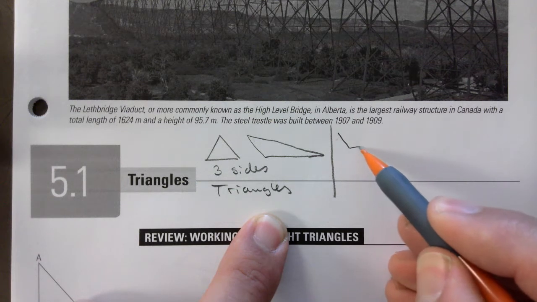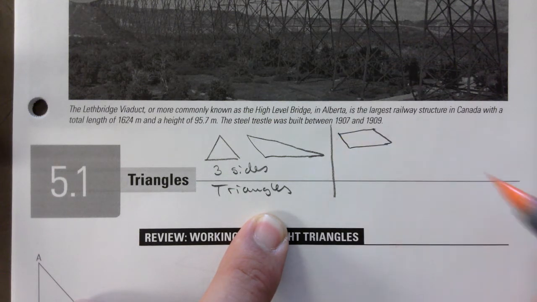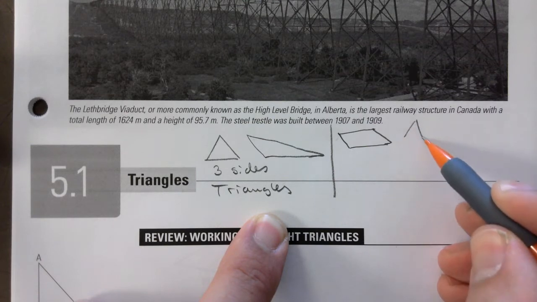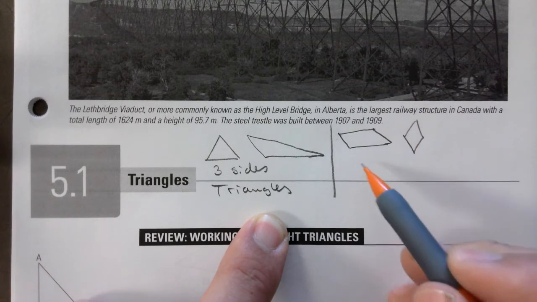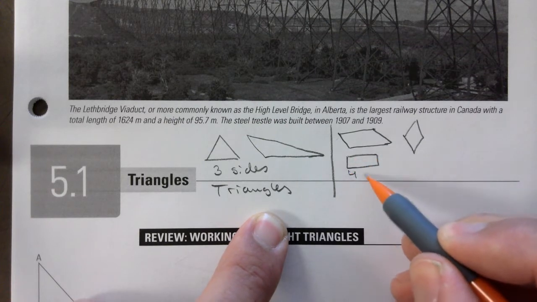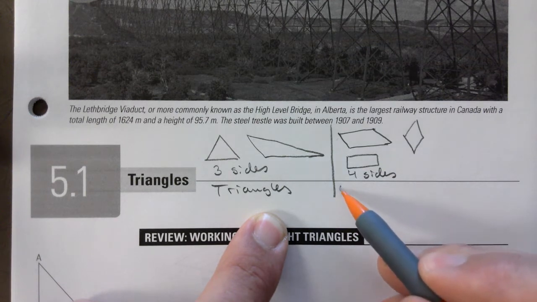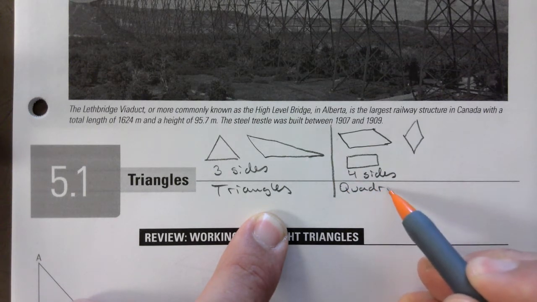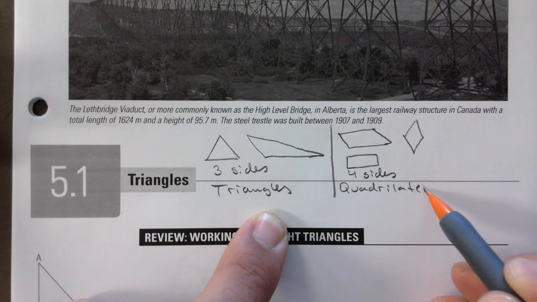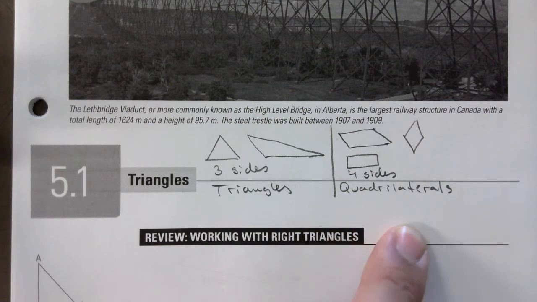So you have your parallelogram, right? Your kites, your rectangles, squares, you name it. But we're going to talk about 4-sided shapes. So they're called quadrilaterals or quads, right?